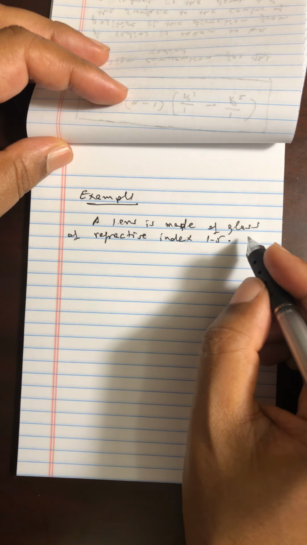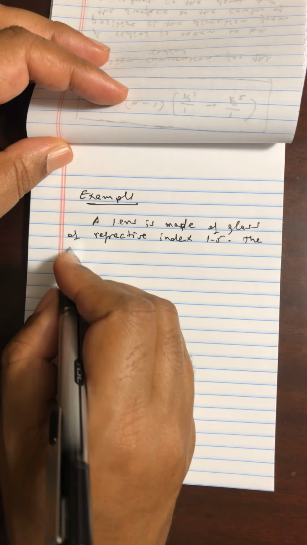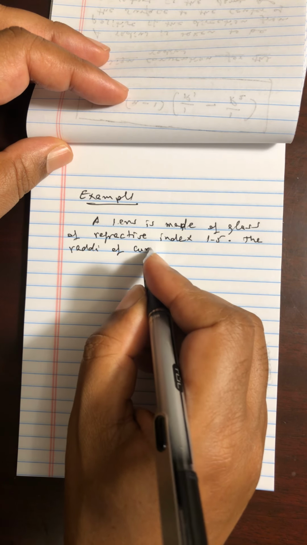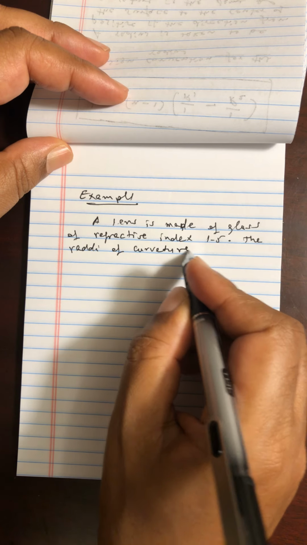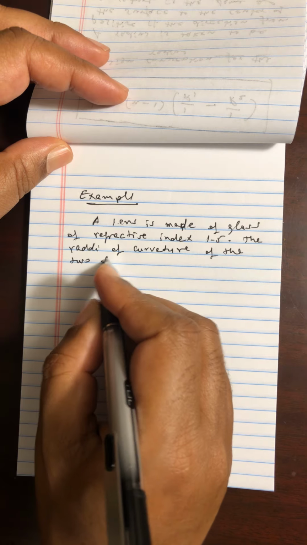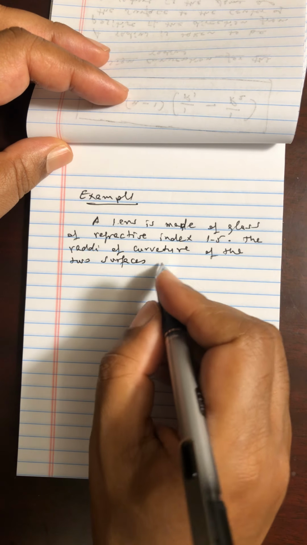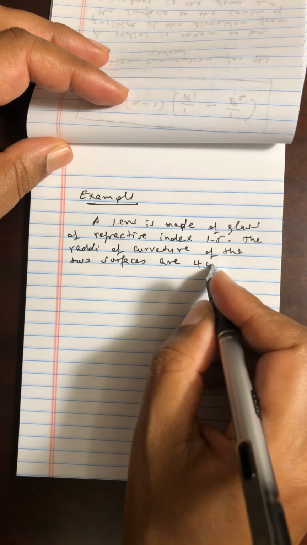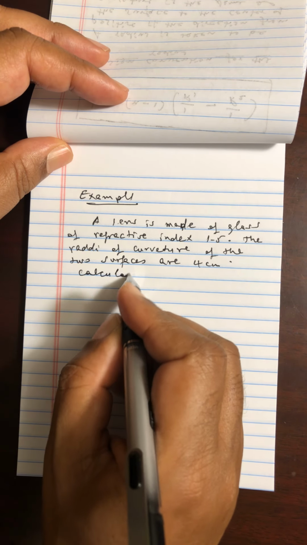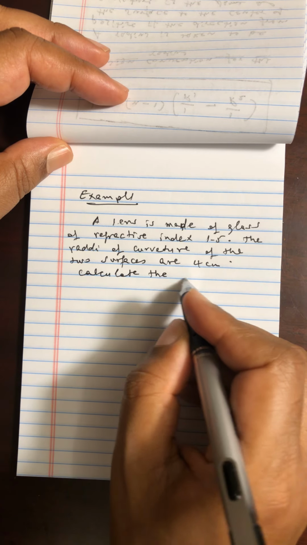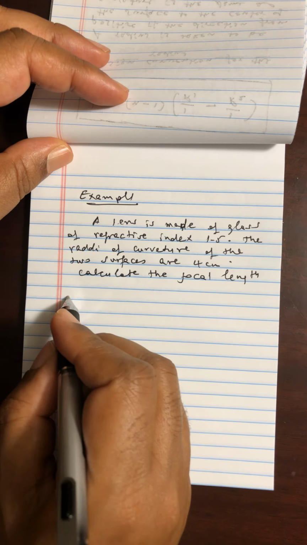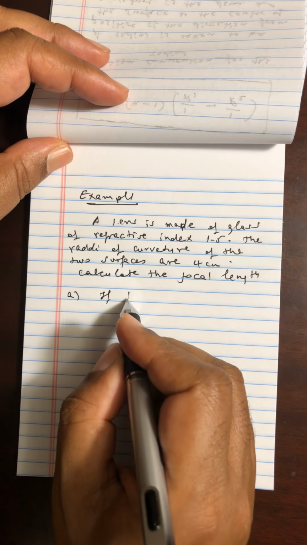The radii of curvature of the two surfaces are, let's say, 4 centimeters. So the question is: calculate the focal length. A, if the lens is convex.